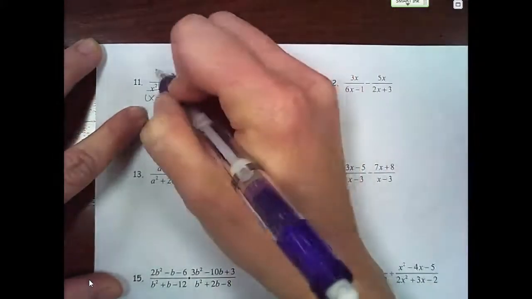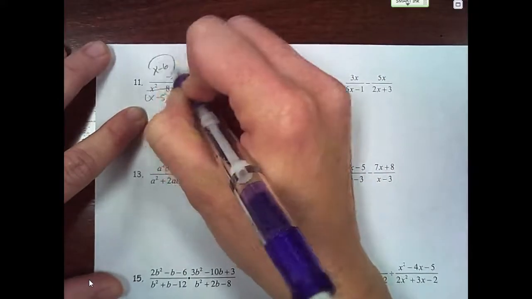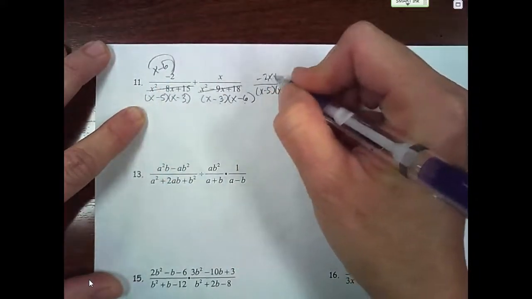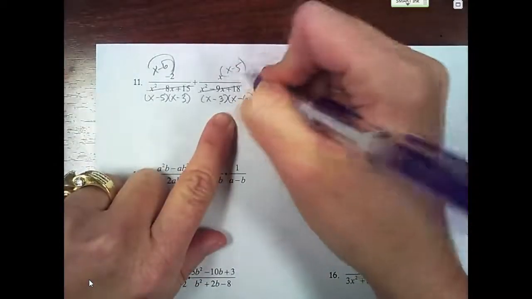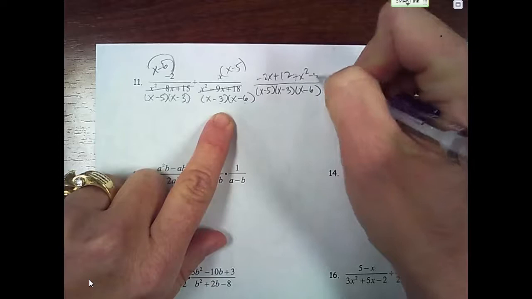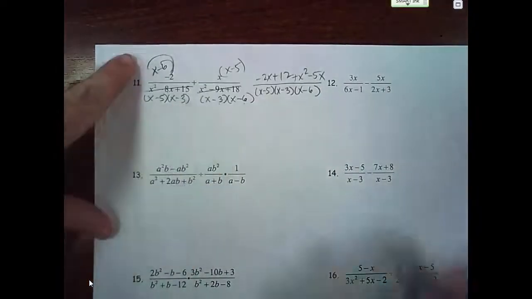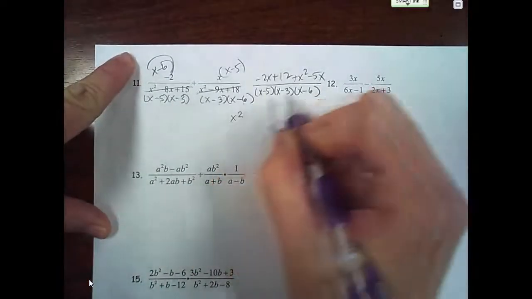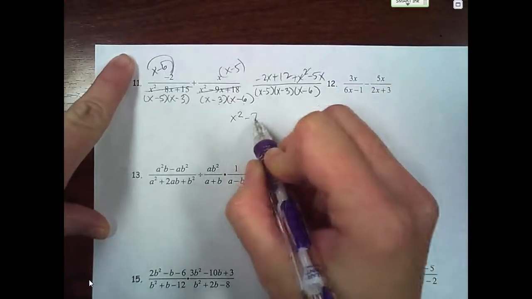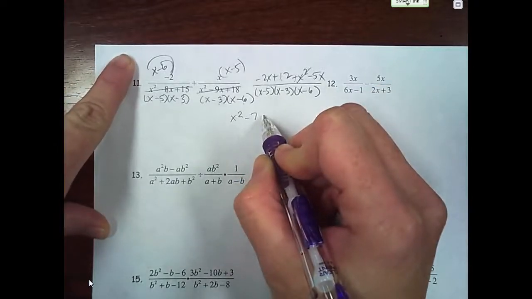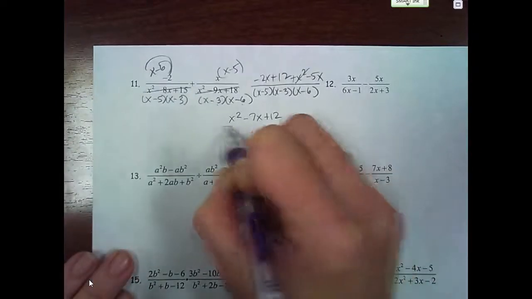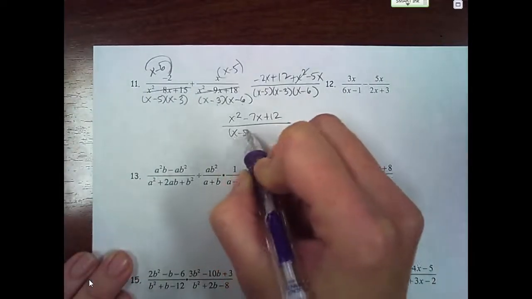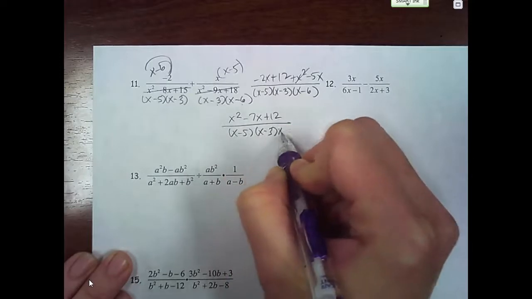So that means this needs an x minus 6. Be careful because it's negative. So negative 2x plus 12. This side needs an x minus 5, giving me x squared minus 5x. So when I clean up the top, I have x squared minus 7x plus 12 divided by x minus 5, x minus 3, x minus 6.